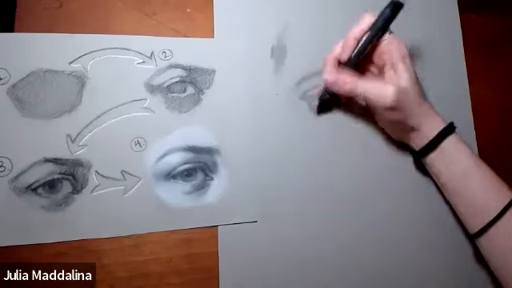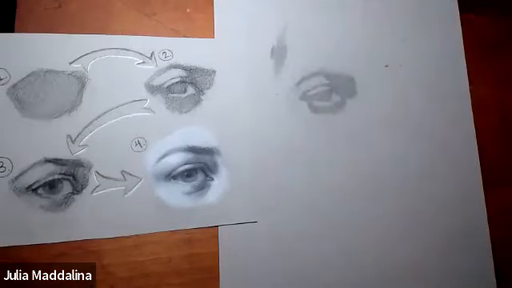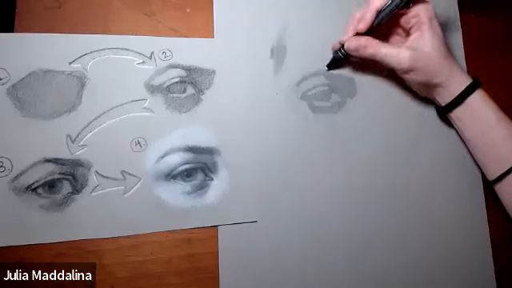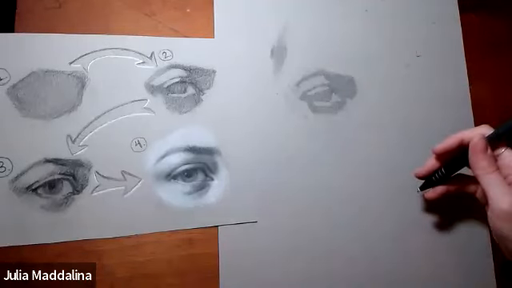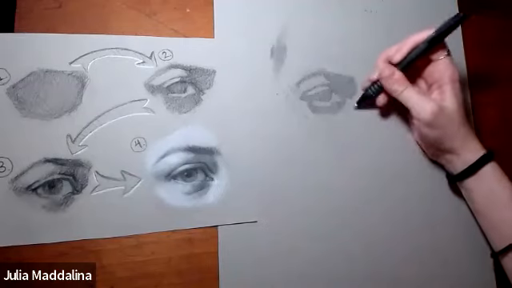But that's why I love this technique so much, because it is so forgiving. You can go back and forth. It doesn't have to be perfect on the first shot. So that's kind of the joy of it for me. So again, I really don't have any curved lines here at all. Everything is straight lines.